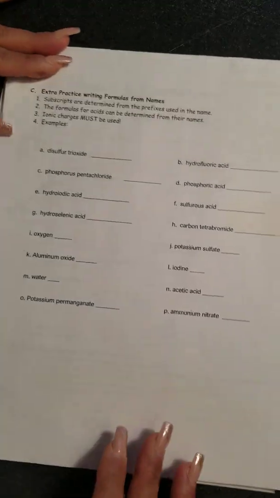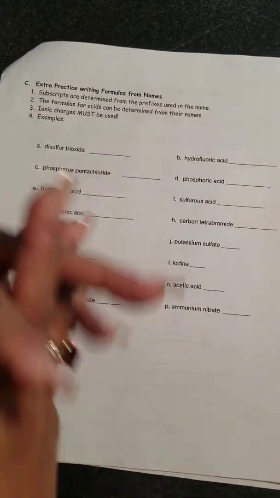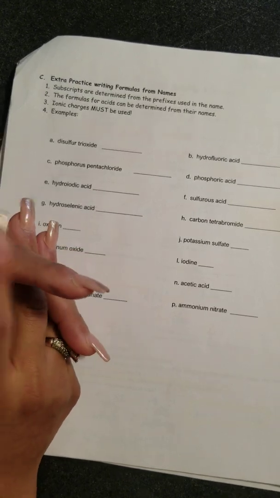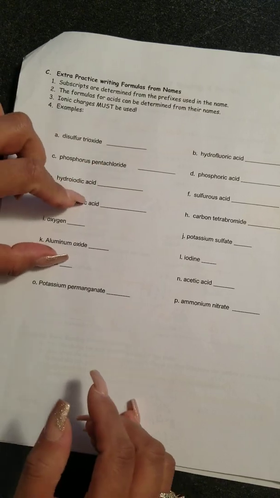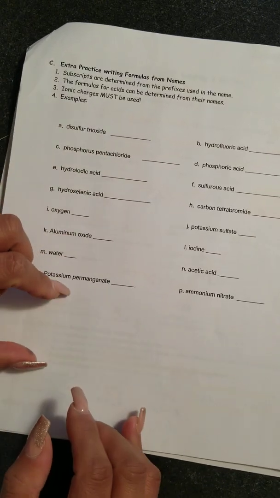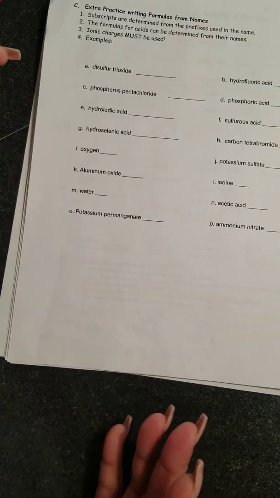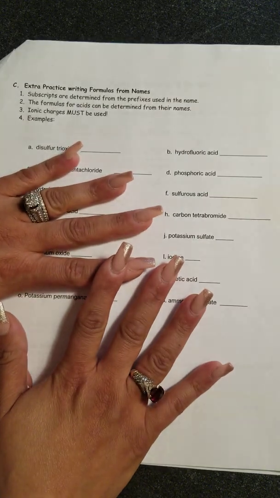All right, now the last part here is just practice, and it's practicing all of them combined together. Because when you take the quiz and test, it's not going to be broken into covalent bonding, ionic bonding, transition bonding, polyatomic bonding, and acids. It's not going to be broken apart like that. It's going to be all mixed together. So this is some good practice, okay?